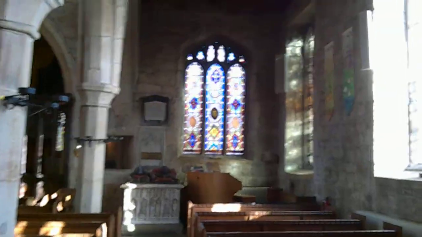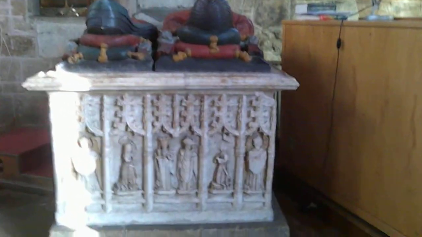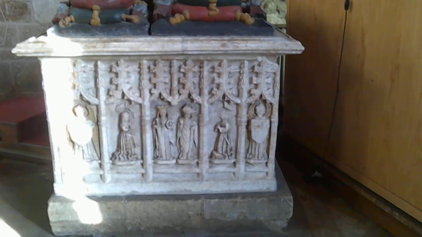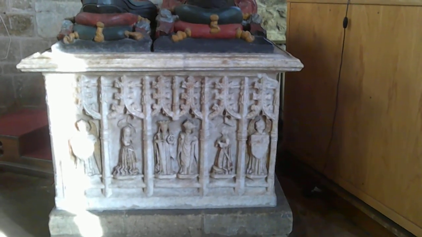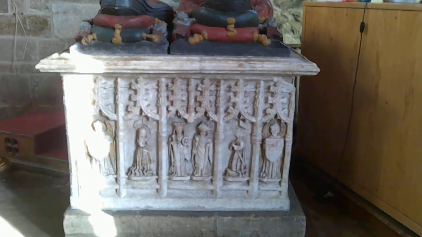So we proceed up the broad south aisle, and at the end we have one of these magnificent alabaster tomb chests. You can see at the bottom we have a couple of images of saints. You can see St. Catherine there with her wheel, and then you have a bishop, and on either side obviously you've got members of the family.